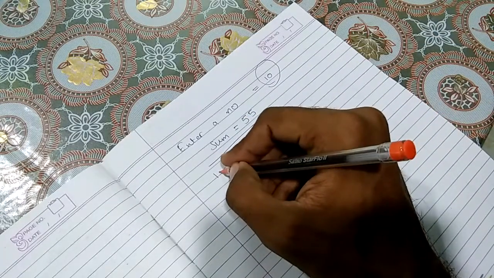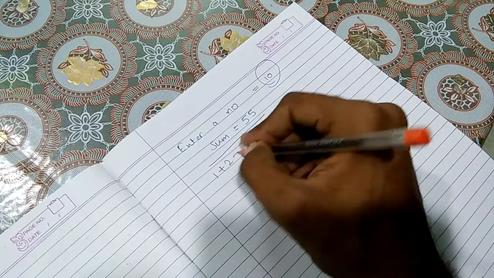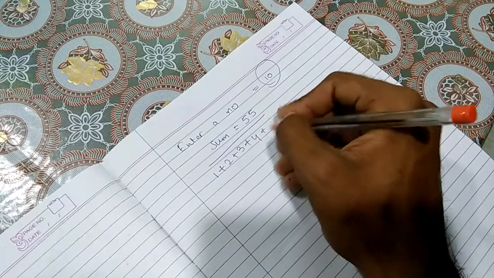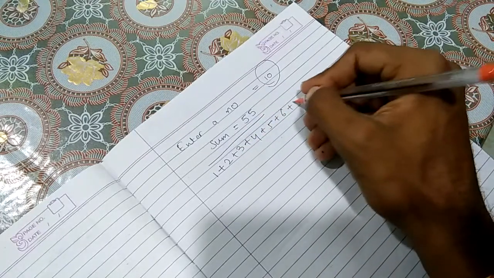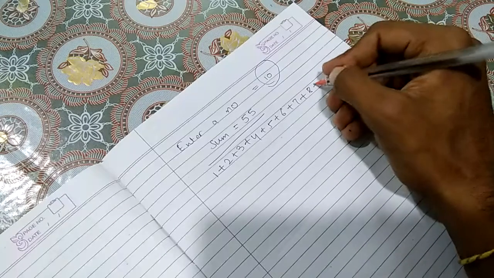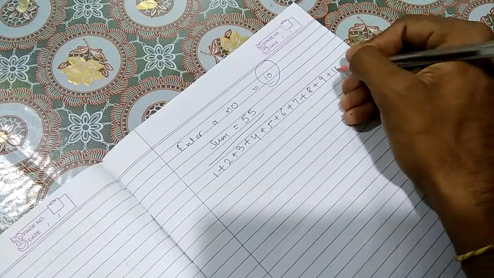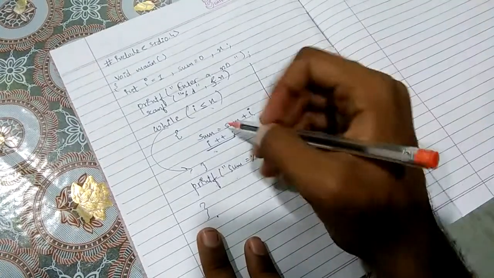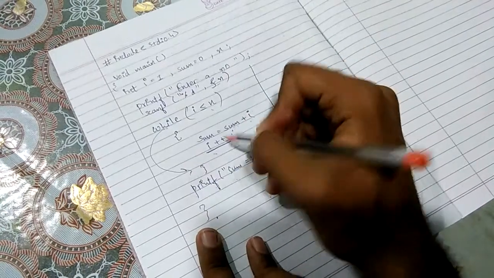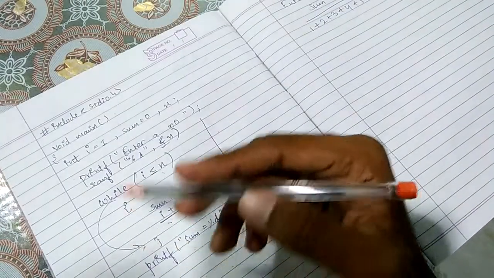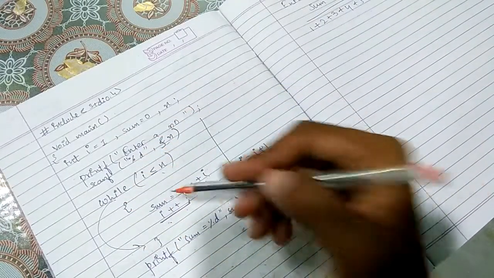This process happens in the background: 1 plus 2 plus 3 plus 4 plus 5 plus 6 plus 7 plus 8 plus 9 and plus 10. Up till 9 it will take the value, 9 plus 1 makes 10.